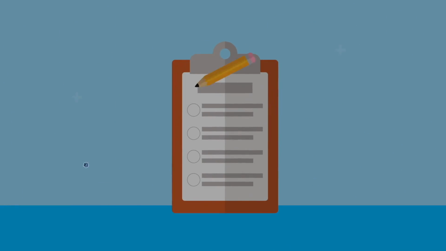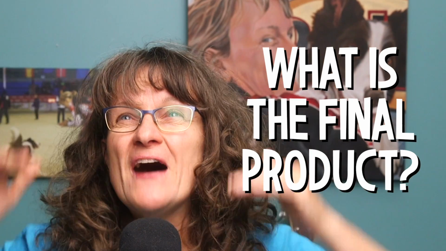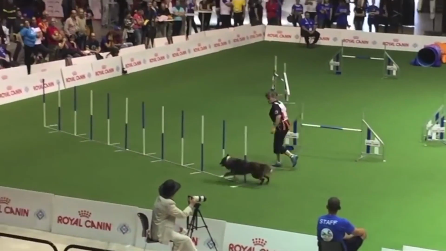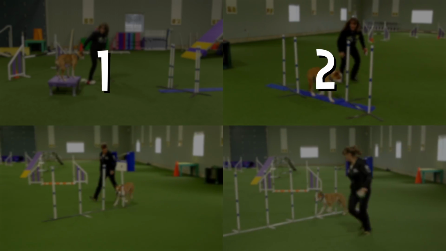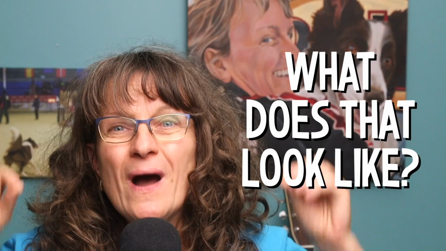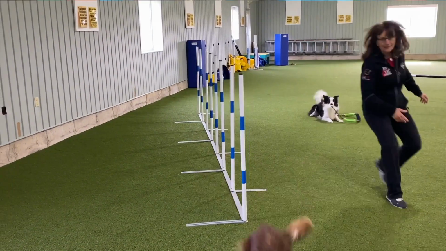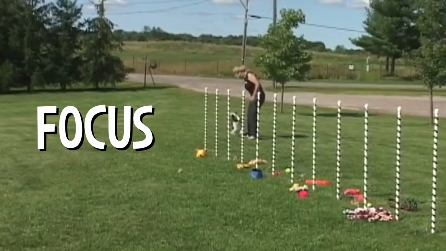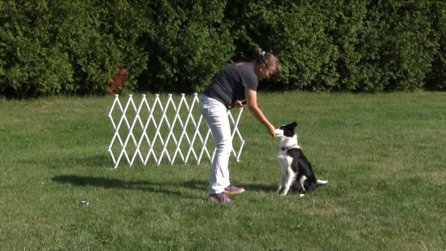Number one is that of criteria. And what we want to begin with is what is the final product. So if you're an agility student, you're going to want to teach how to get my dog to maybe do a set of weave poles. Now, we're going to start and break that down into many different stages. So what are all those different stages? What does that look like? What is the criteria? Well, obviously agility dictates there's criteria how a dog has to complete the weaves, but you're going to include your own, like the speed that your dog goes or the focus that the dog has. If you were teaching like a sit stay, it would be the duration or the distance away from you.